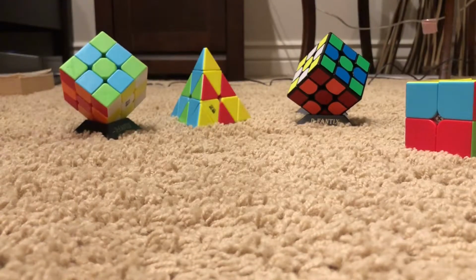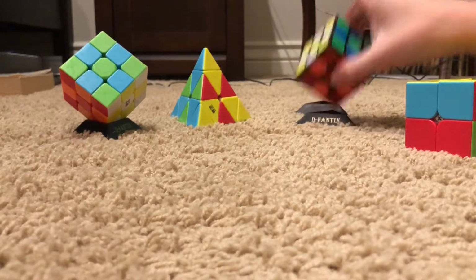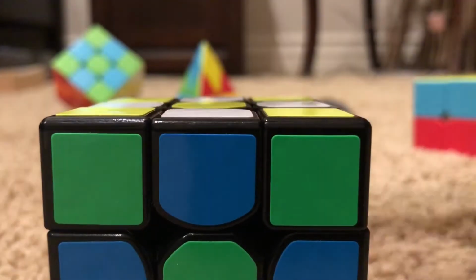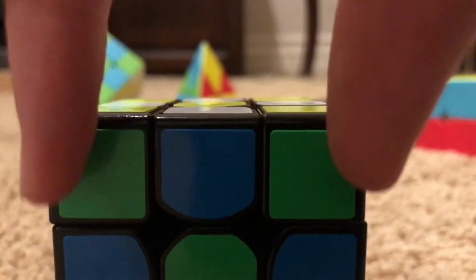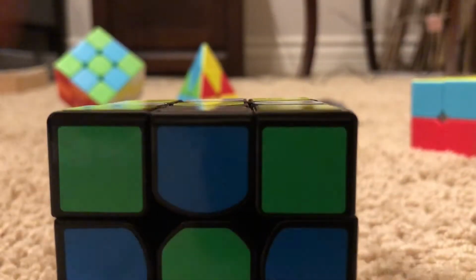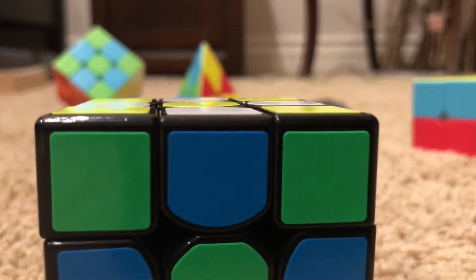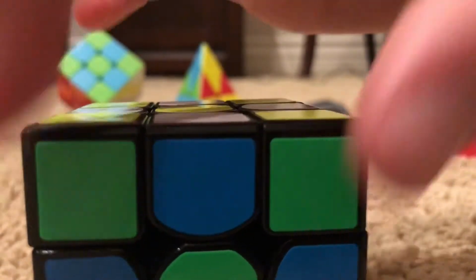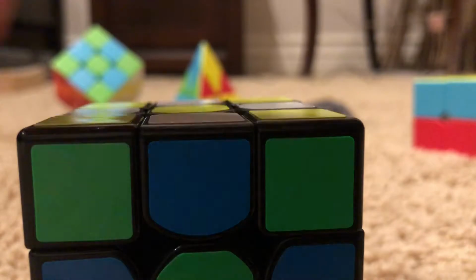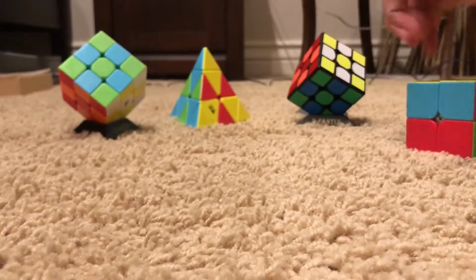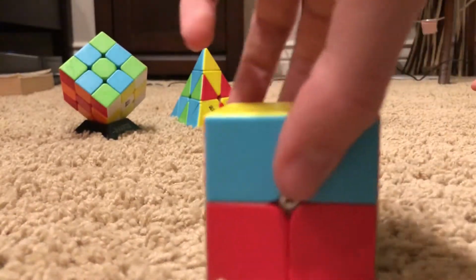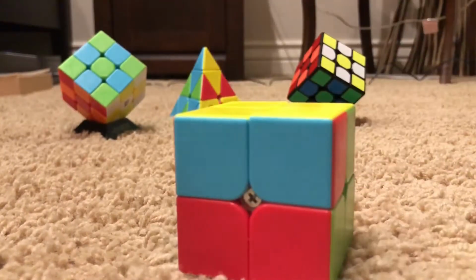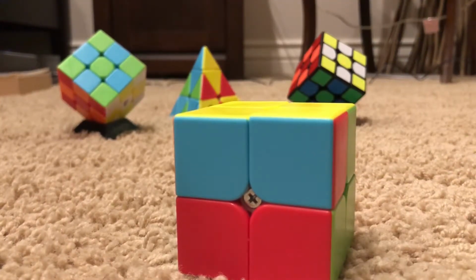So we are going to be looking for headlights. Headlights look like this, where two pieces are like that. Think of a car and the headlights and how there's a space between or whatever, kind of like this. If there's more, that's fine. They just have to be at least like that. But on the 2x2, they will look like this. Just two right next to each other. Smack right next to each other.